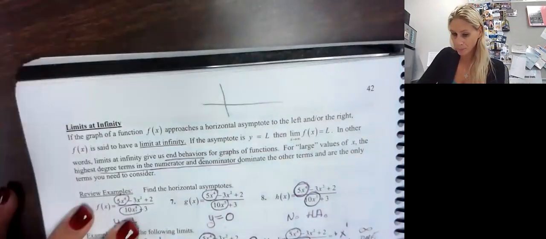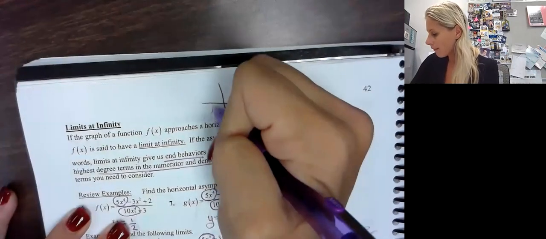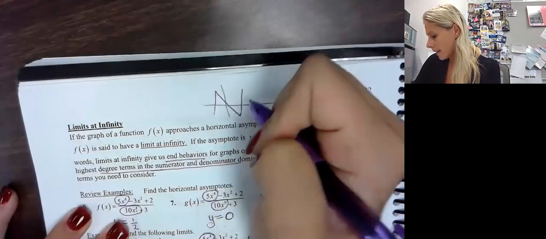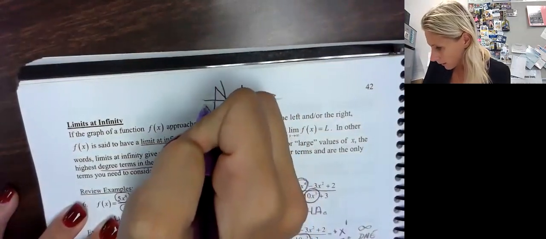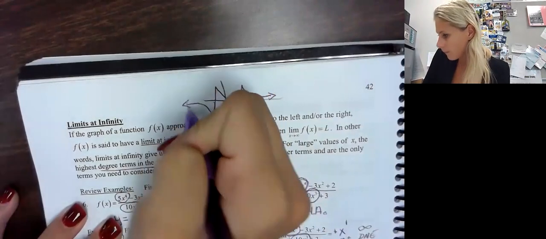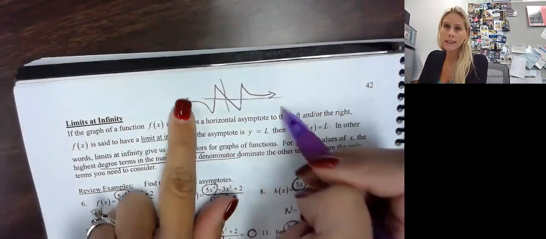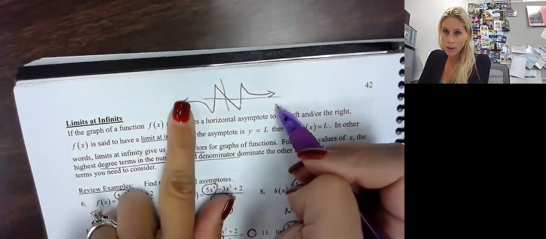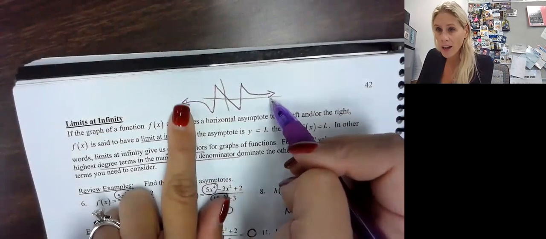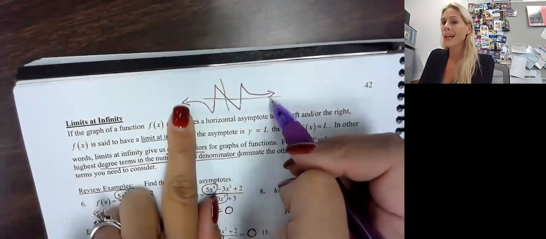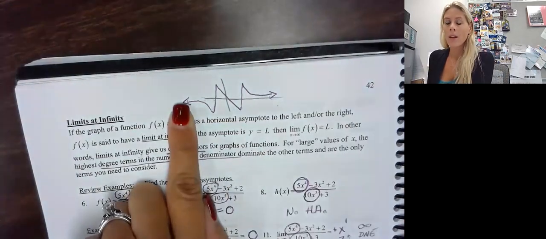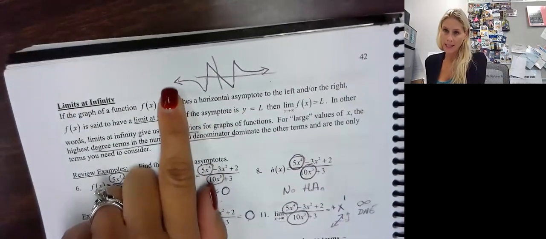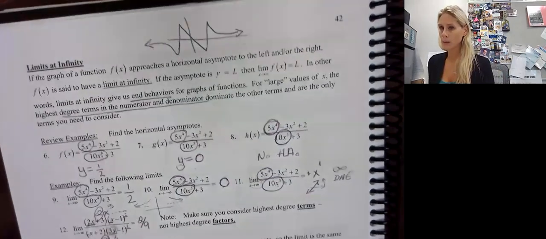If I have all of this inside and then all of a sudden it comes down and goes back up and goes this way, that end behavior is going to 0. The end behavior has a horizontal asymptote at 0, but what happens in between, we can still have it go through the x-axis. That will make more sense as we go along.